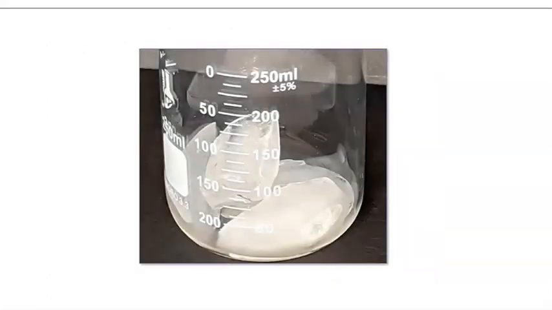What else do you notice about the properties of the ice cubes? I notice that the ice cubes are solid. How can you describe their shape? I think the ice cubes are box-shaped. Soon we will heat up these ice cubes and make more observations.